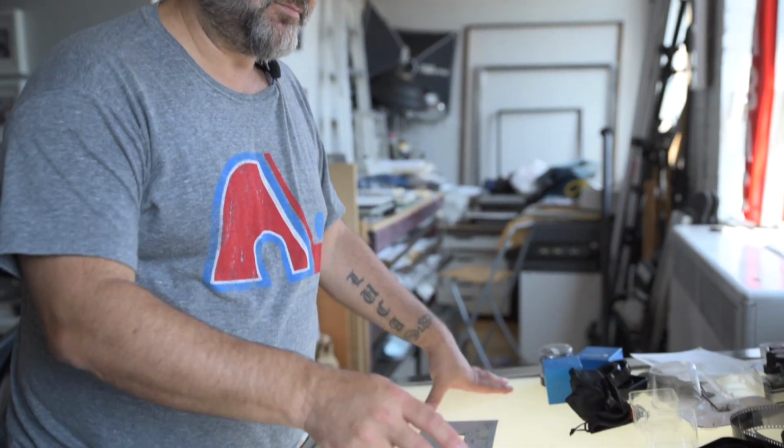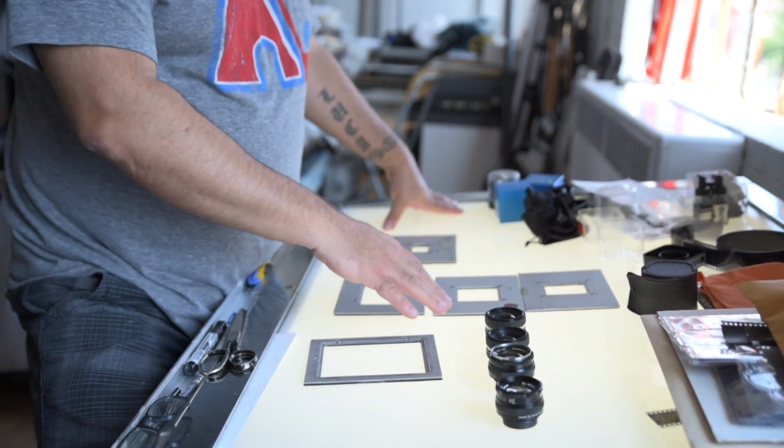If you have a good Nikkor 2.8 in the 50, or if you have the Schneider Companon in like 50, 80, 135, you're doing well. But unless you're trying to find an old look, try to move away from the really old lenses, because they weren't that good.